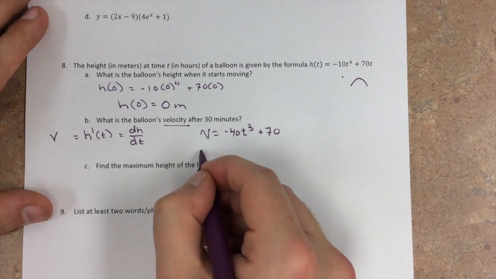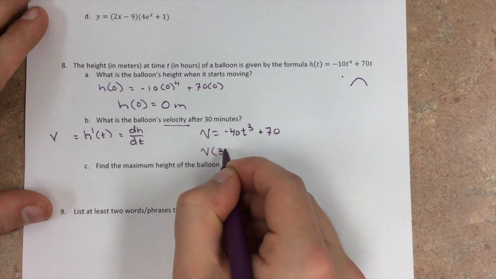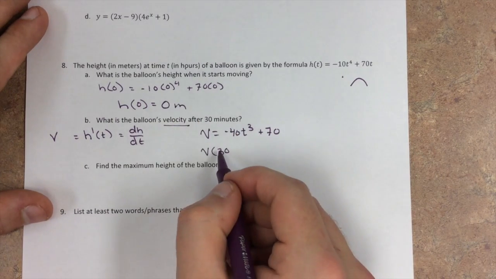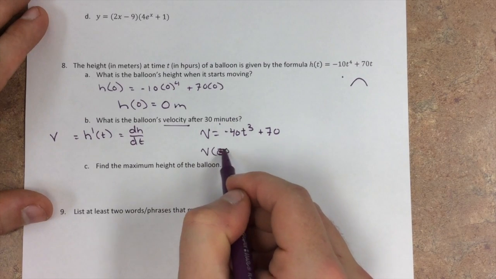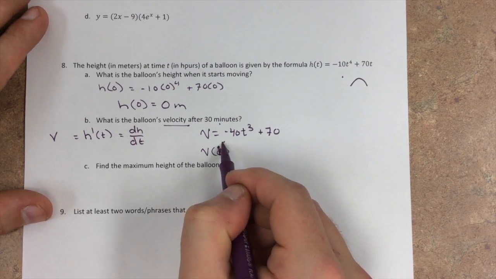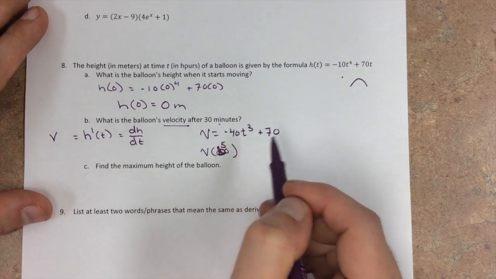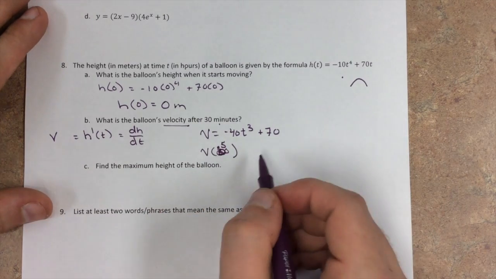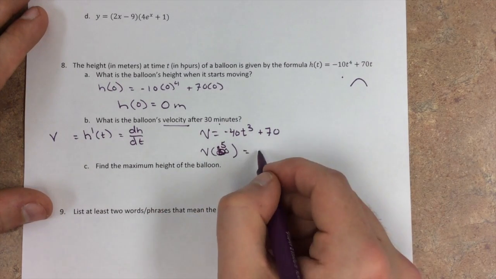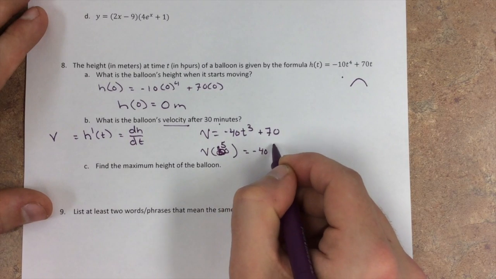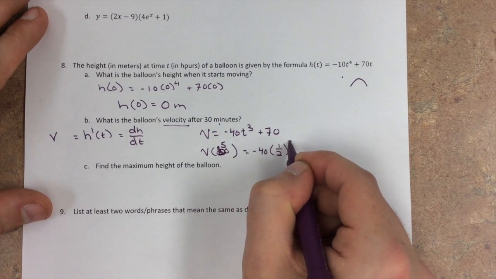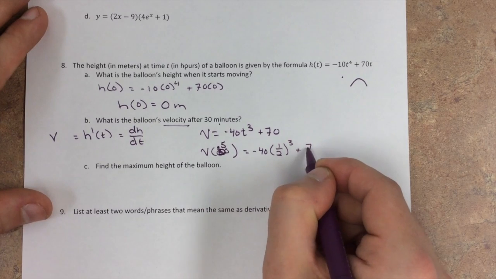So this is asking for the velocity after 30 minutes. And t is in hours. So if we have 30 minutes, that is 0.5 hours. Notice our units. So I'm going to plug in 0.5. Negative 40, 1/2 to the third power plus 70.